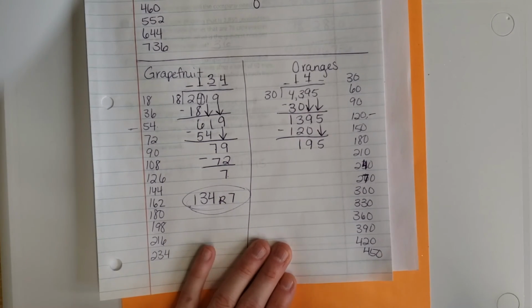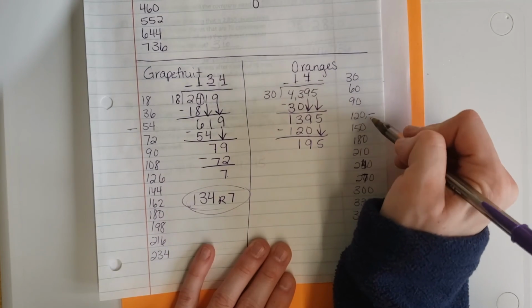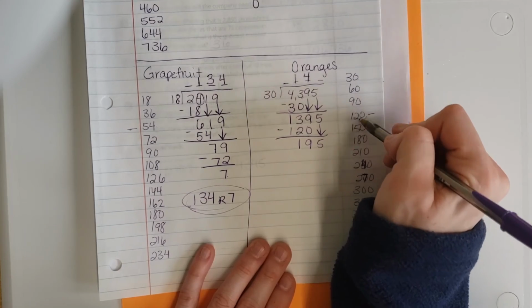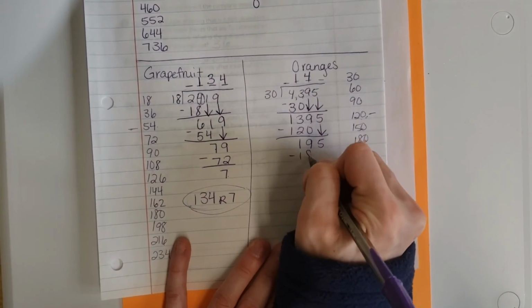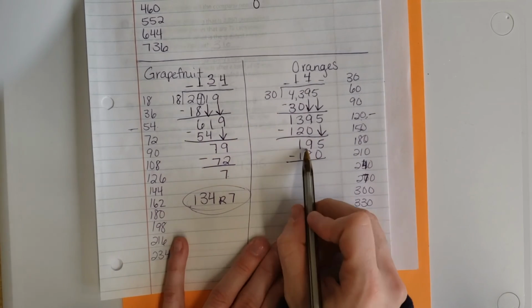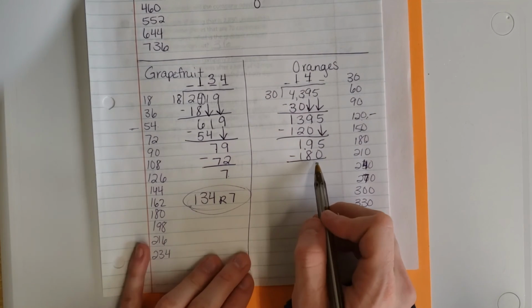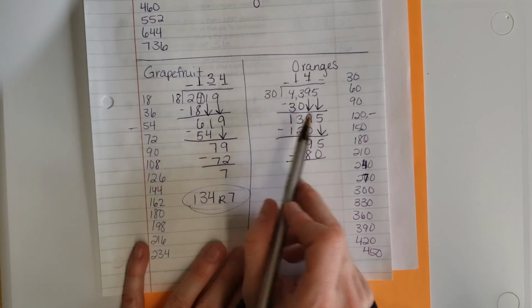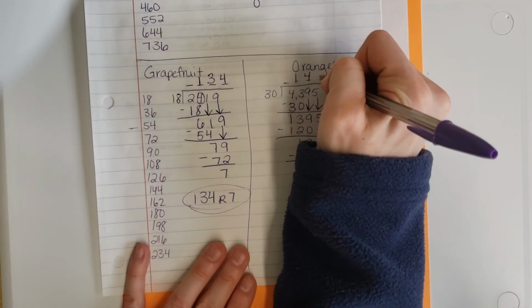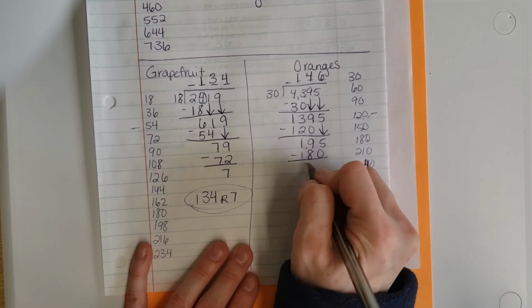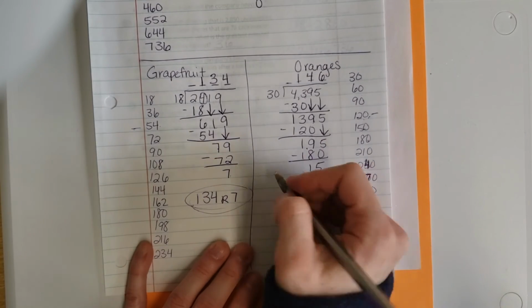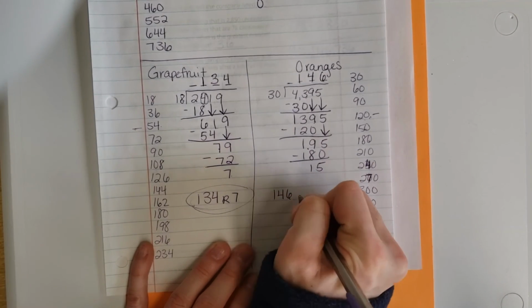195 left. All right, so I know that 30 times 1, 2, 3, 4, 5, 6 gives me 180. So this is 195 ones, which means my 180, my 30 times 6 that got me that 180, that 6 has to go in the ones place. 195 minus 180 gives me 15 left. So my final answer is 146.